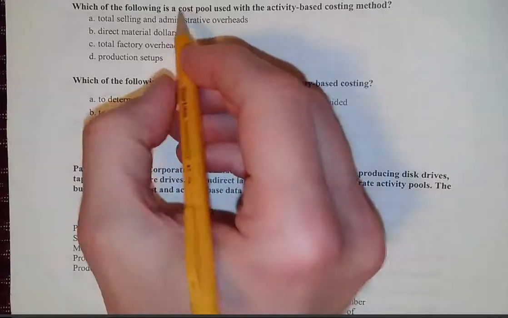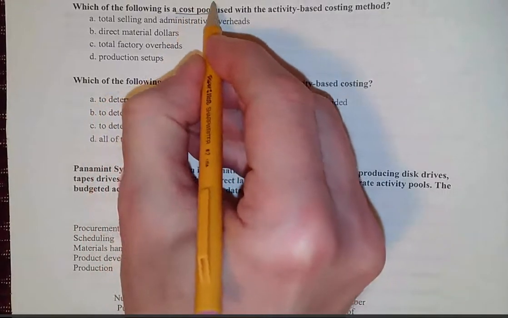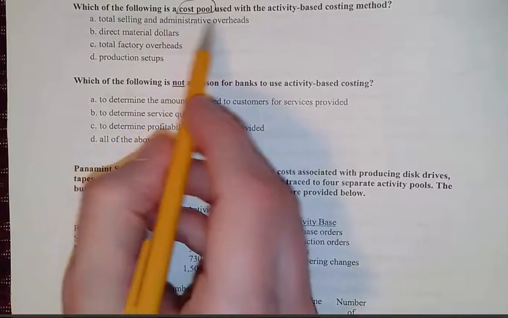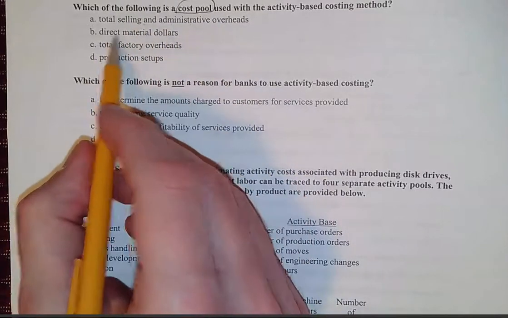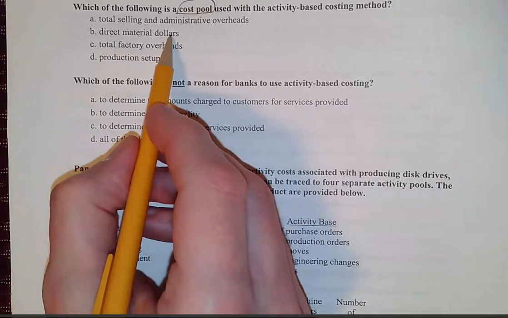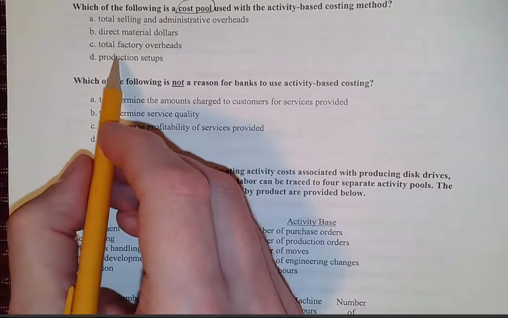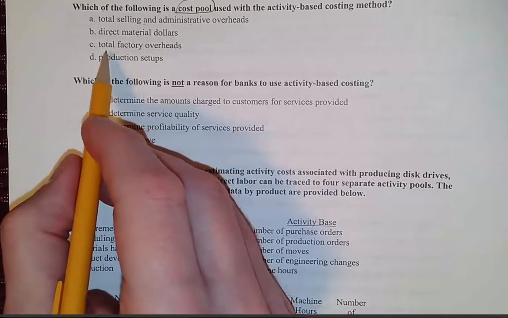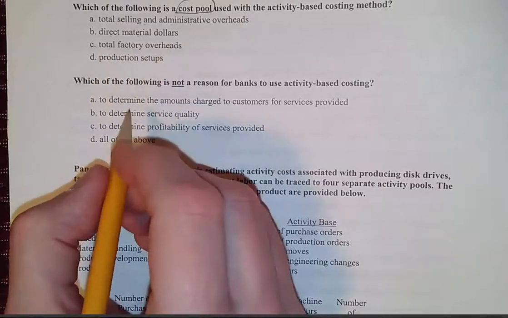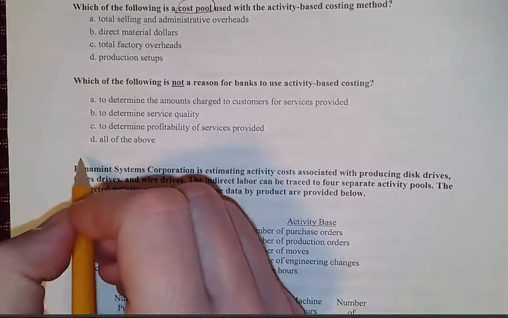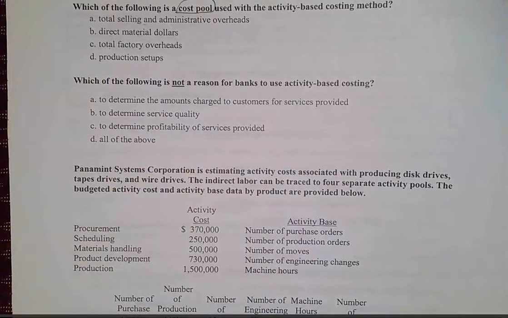Cost pool. Total selling and administrative overheads. Direct material dollars. What else do we have here? Total factory overheads and production setups. Okay, so we got a lot of stuff going on here.